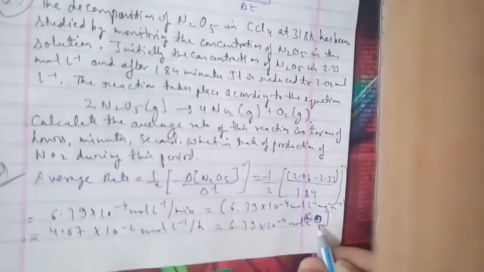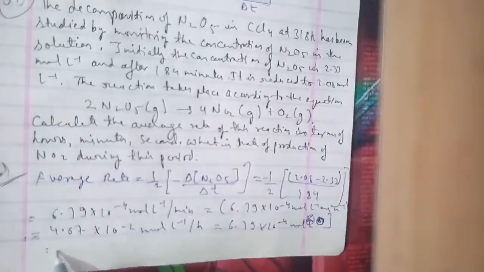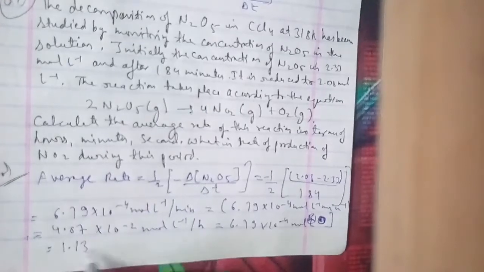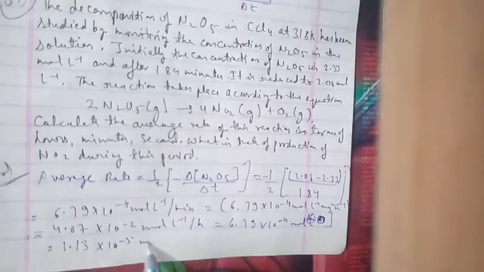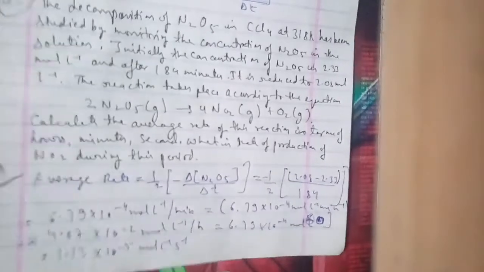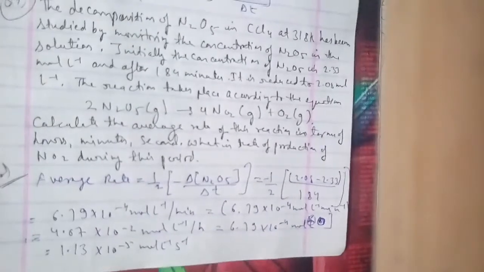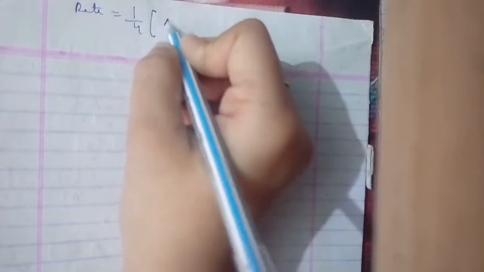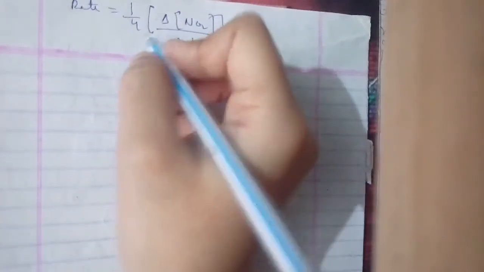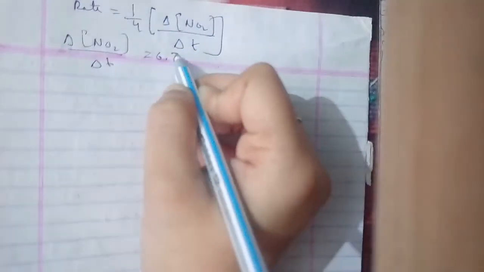So it may resemble that here, that is the rate equals 1 upon 4 delta NO2 upon delta T, which means delta NO2 upon delta T equals 6.79 into 10 to the power minus 4 into 4 mol L inverse minute inverse, which equals 2.72 into 10 to the power minus 3 mol L inverse minute inverse. That we have as an answer here.